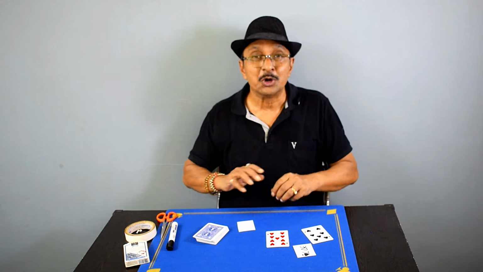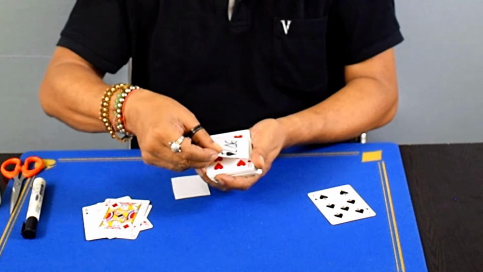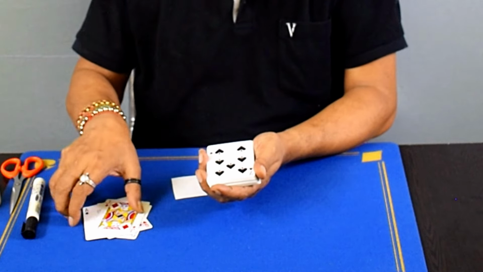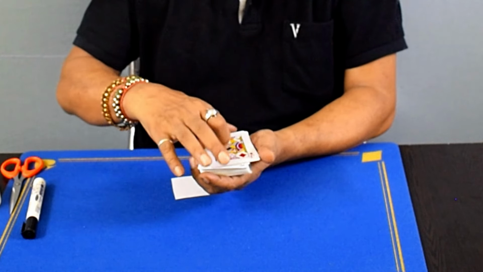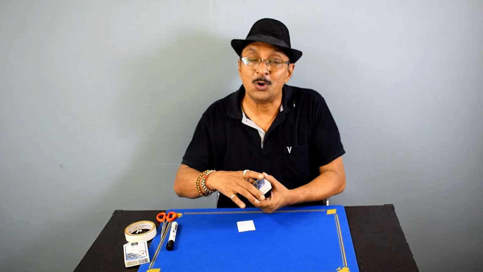Take 5 cards, 5 or 6 cards, exact number is not that important. Place the 9 of hearts, place your prediction facing up, place the 7 of spades on top, and these cards go on top. Now you are ready for the performance.